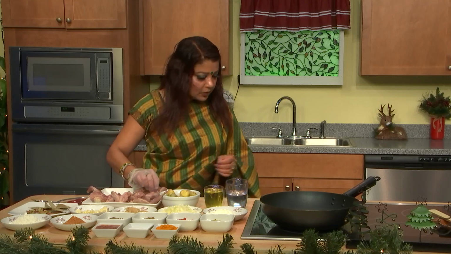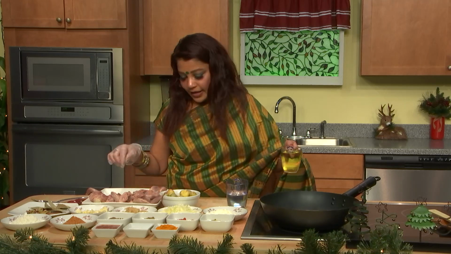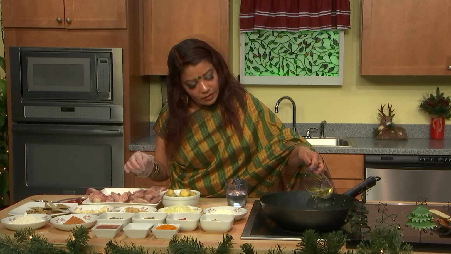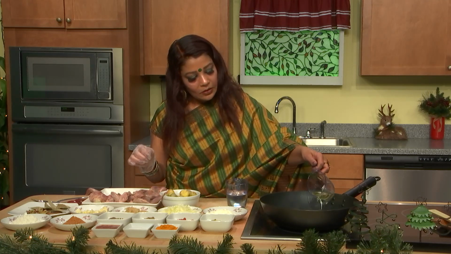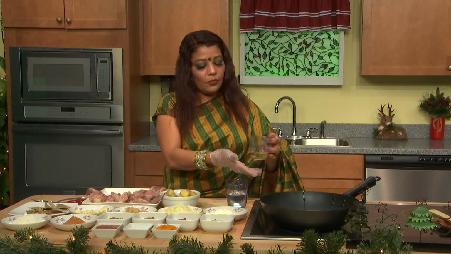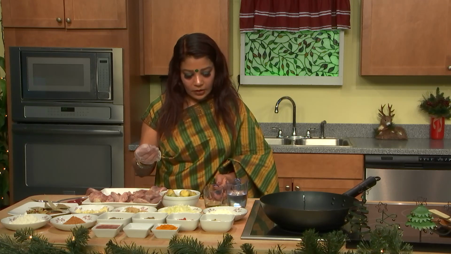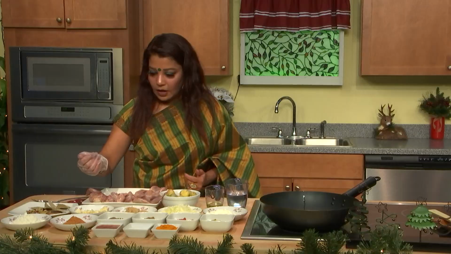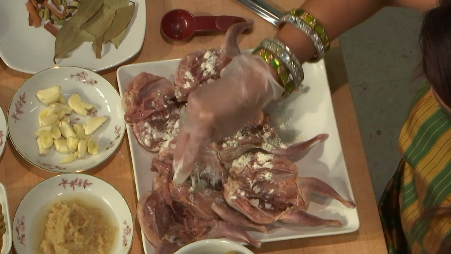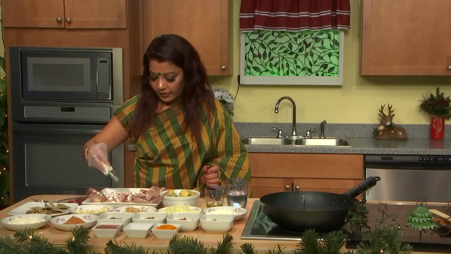While I'm mixing it, I'm going to turn on my stove and put the oil to heat, because I have to fry this. You need only a little bit of oil because we're going to fry it. Then I'm going to take it out. If you want, you can also cook this in the oven, but I'm going to use the stove today. All right, now I'll put the flour in. When you put the flour, it will be a little crunchy. That's why I'm mixing the flour.